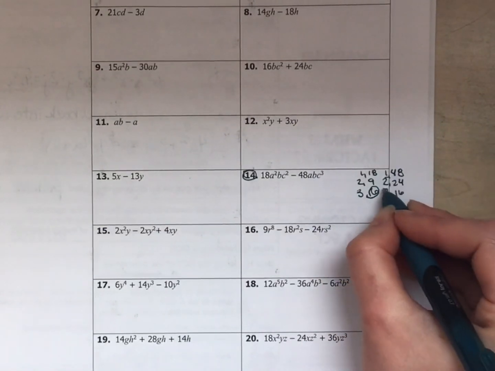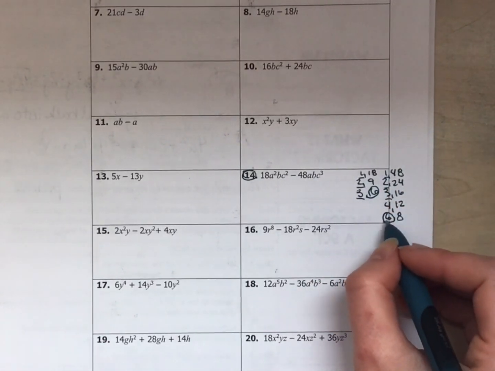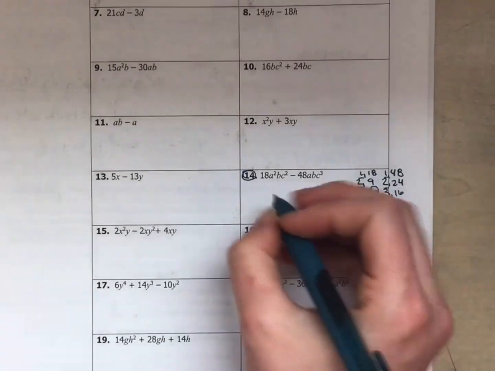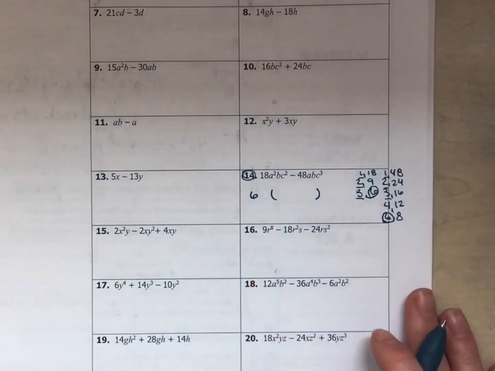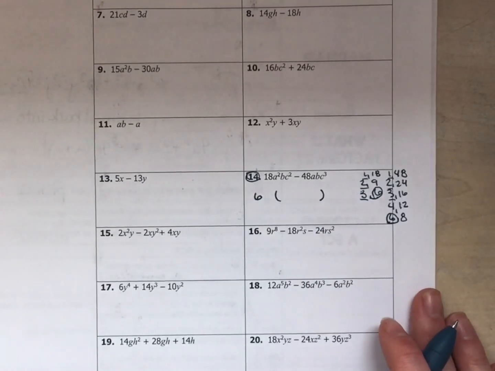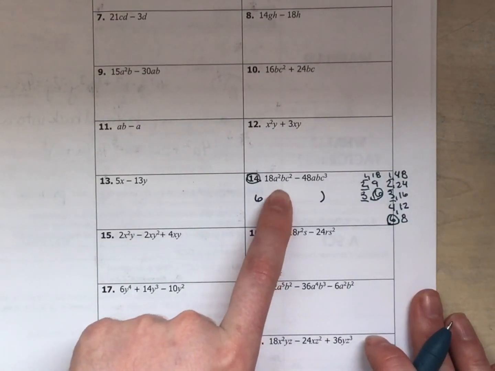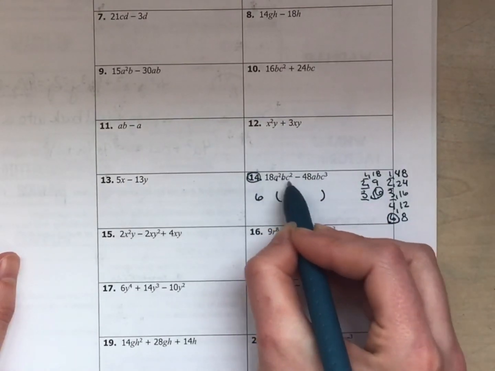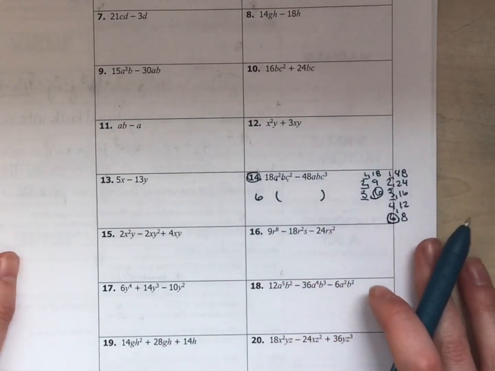Now, they have 1, 2, 3 in both of them. But I really want the 6. That's what I want. I want the biggest thing that they have in common. That's what I'm going to pick. So I know I'm going to take a 6 out of both of these things. So I'm going to put that out in front of my parentheses. Now, last time, though, we said that there was no variable that I could take out of both of them. So now I want to double check and make sure that I can't take a variable out of both of these again. I have 18a squared b c squared minus 48ab c cubed.